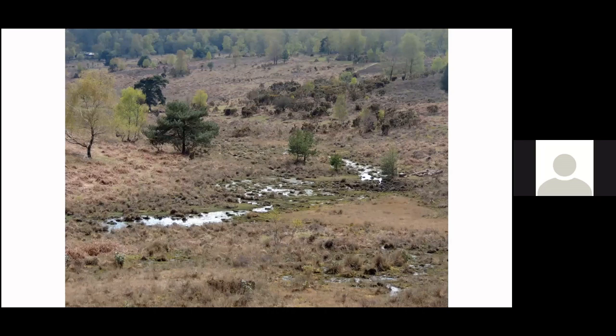Probably a bit of classic habitat here. This is a bit of valley mire from the New Forest. The very fact that it's in the New Forest means that it could house all sorts of really quite interesting and rare species. So we've got a range of habitats going on here.